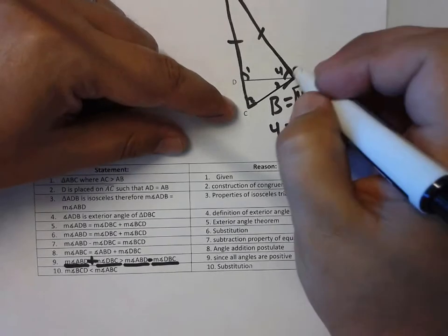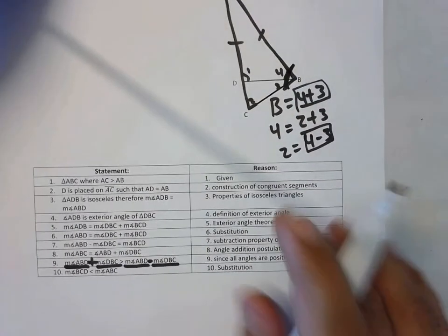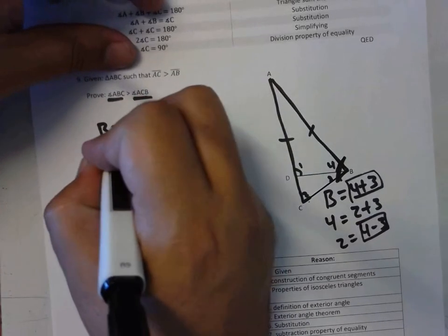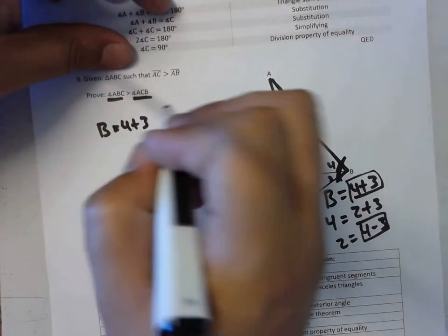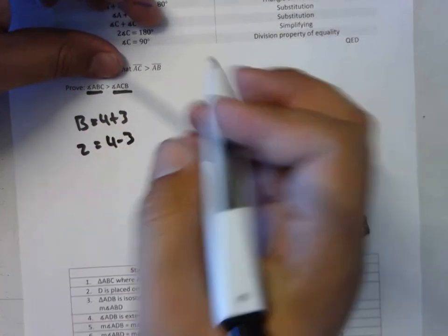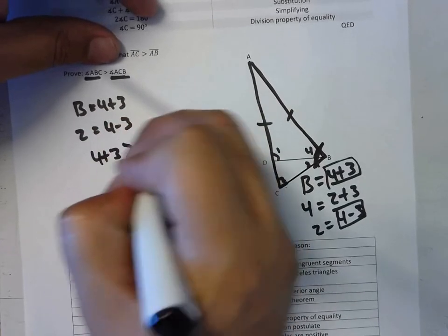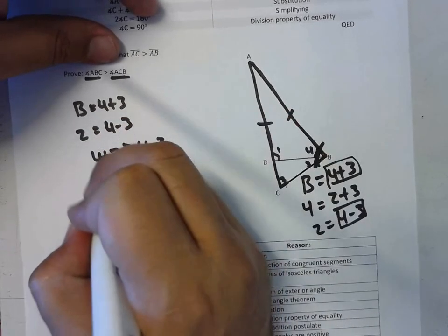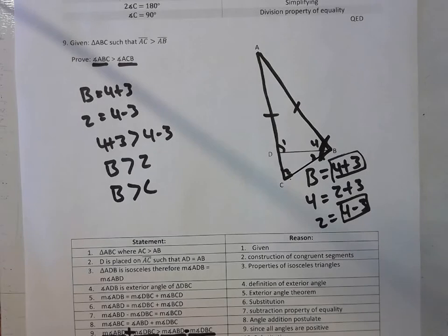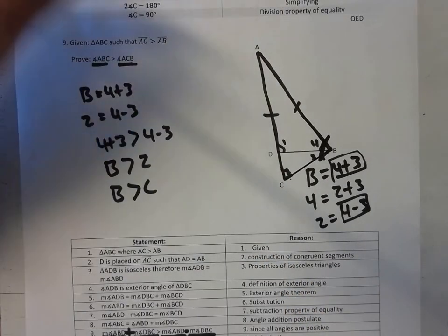Alright, angle B is ABC, this angle. Angle 2 is this angle. Therefore, since B is 4 plus 3 and 2 is 4 minus 3, 4 plus 3 is bigger than 4 minus 3, therefore B is bigger than angle 2, or B is bigger than C. There's the proof.